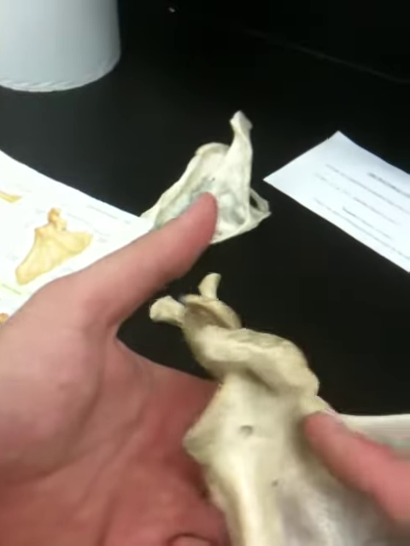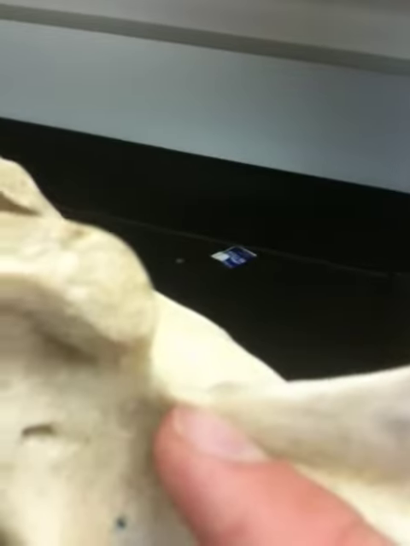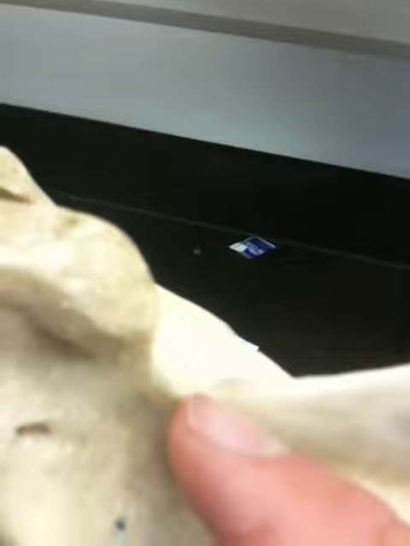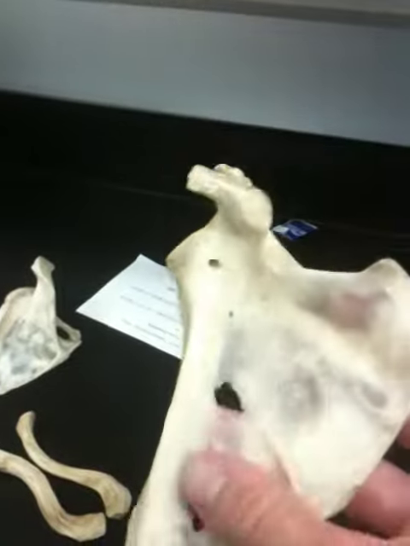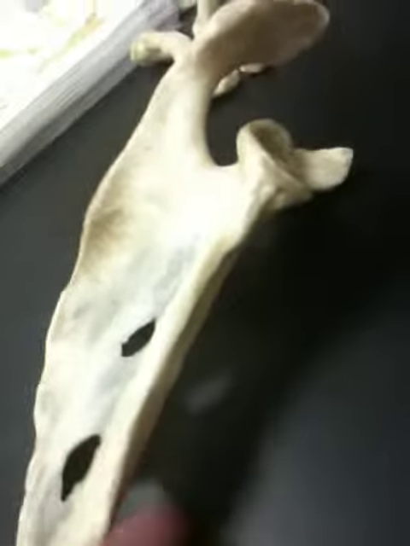Right here is a little notch. You can't really see it. Right there is a notch. That notch is the suprascapular notch, because it's considered above the scapula. This fossa underneath the scapula, if you lay it down like this, appears to be underneath it. This is the subscapular fossa.